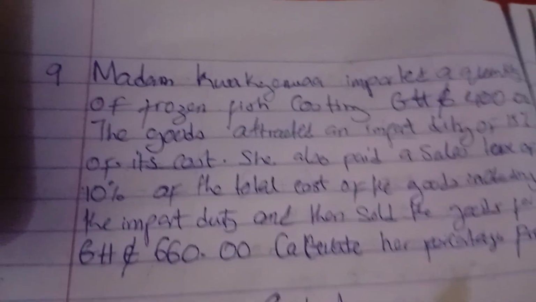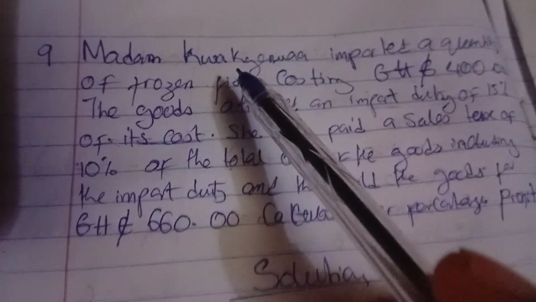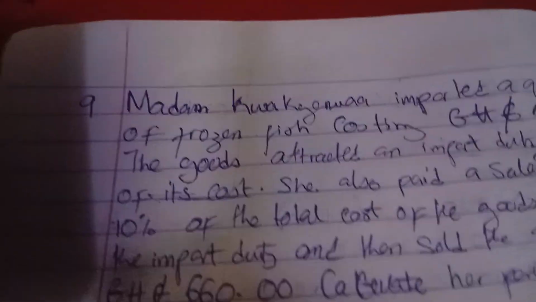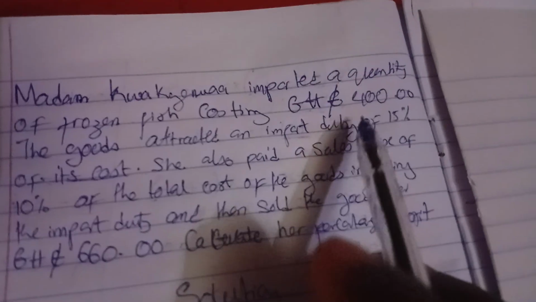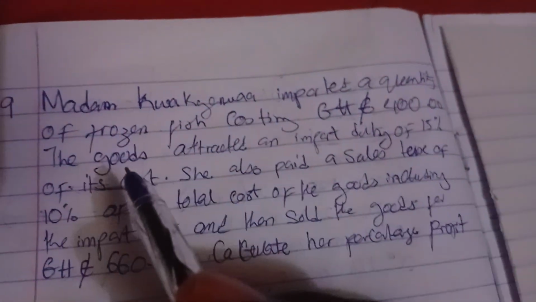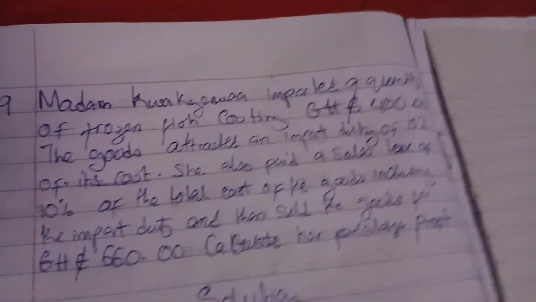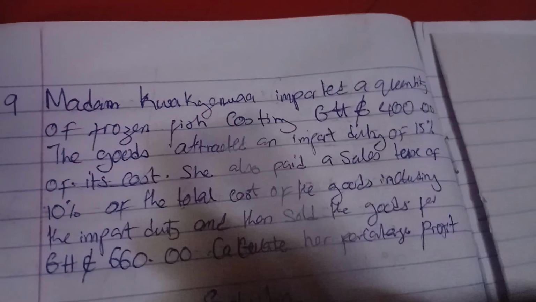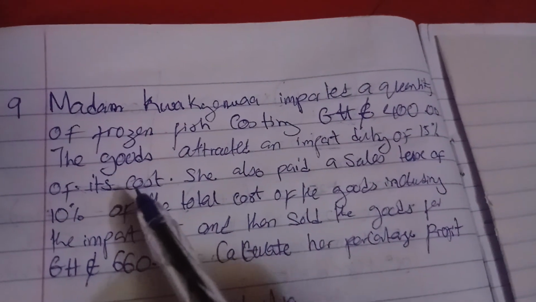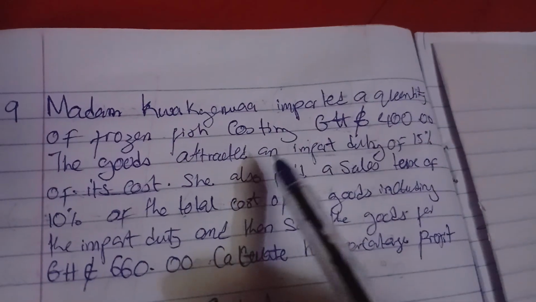So, let's call her Madam Kolu. Madam Kolu imported a quantity of frozen fish costing 400 CFA, right? 400 CFA. So that means she spent 400 CFA buying this frozen fish. They then said the goods attracted an import duty of 15% of its cost, meaning that she had to pay an extra 15% of this 400.